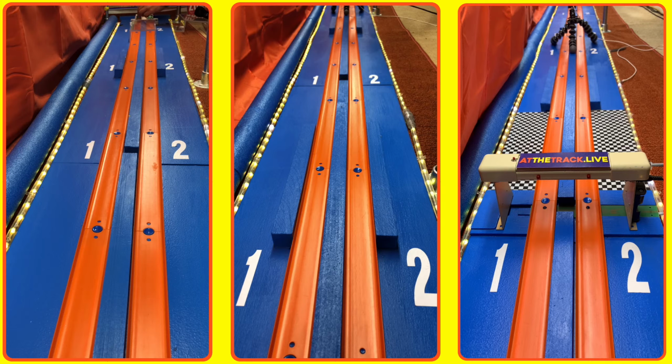And so Squidward is now in lane 2, and the Bonneville, if I can get it to stay put, will be in lane number 1.